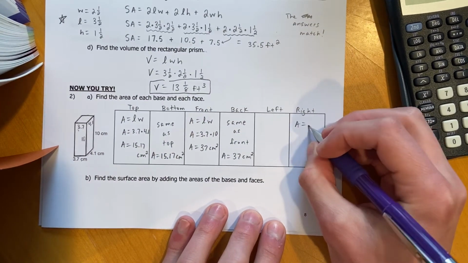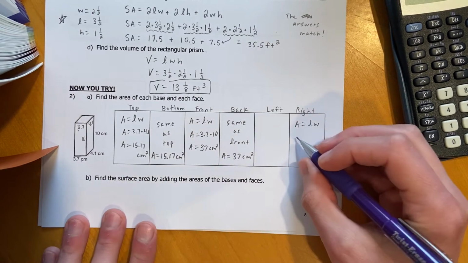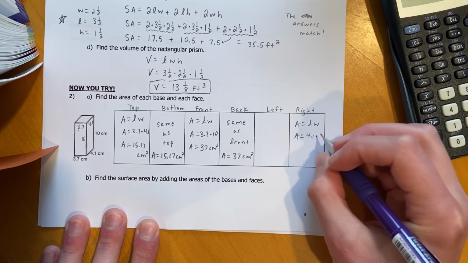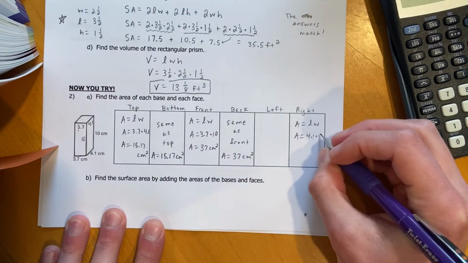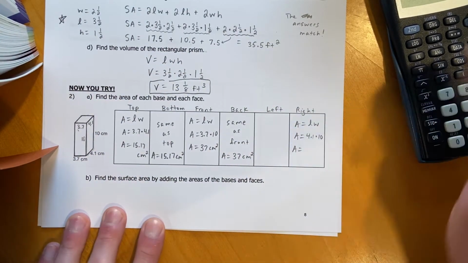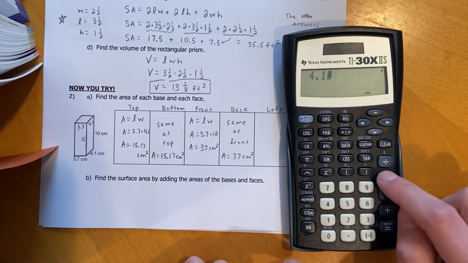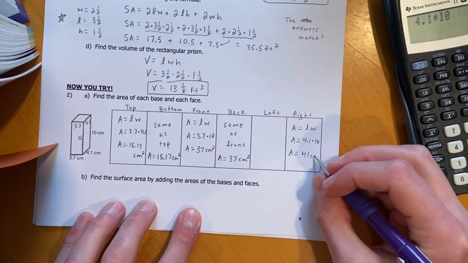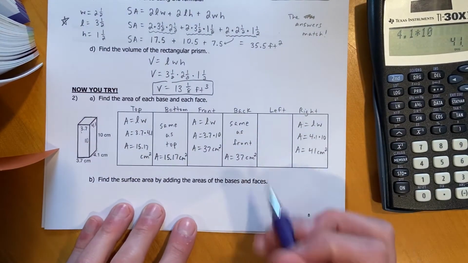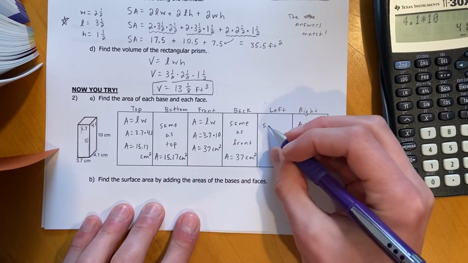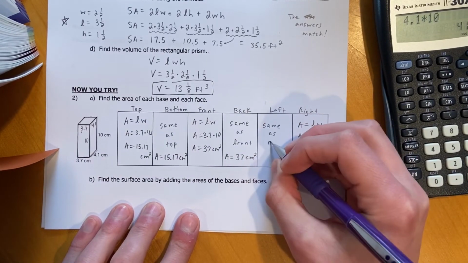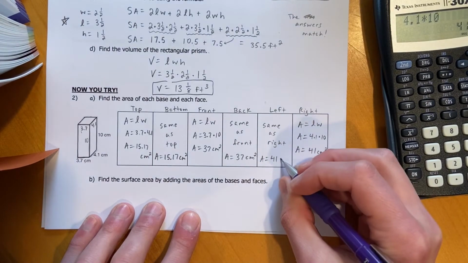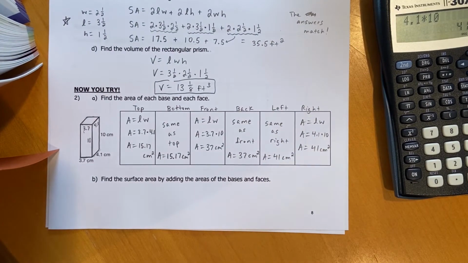The area of this right face is a length of 4.1 and a width of 10. 4.1 times 10 is 41 square centimeters. And we know that this left face is going to be the same as the right, so the area equals 41 square centimeters.